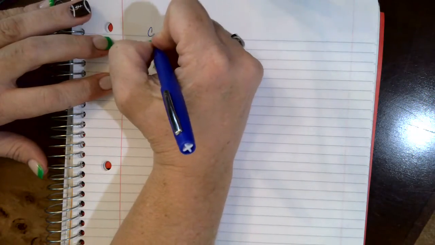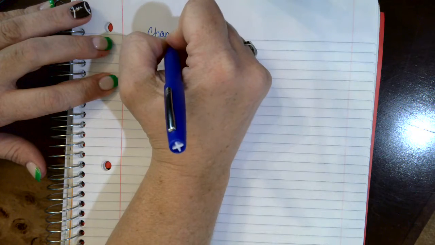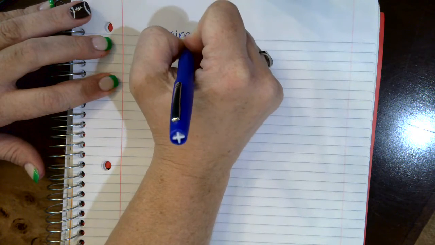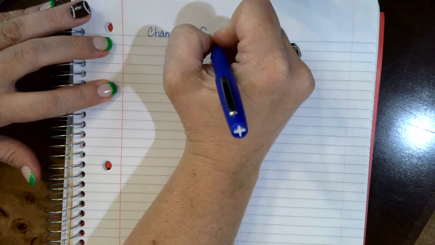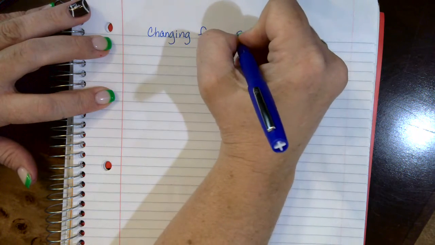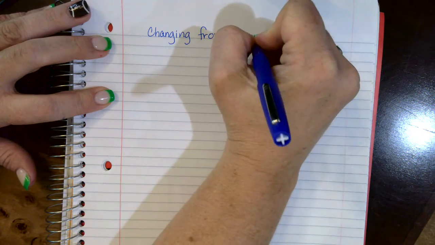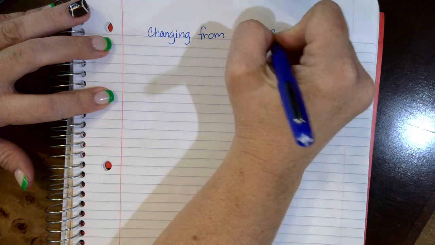So before I get ahead of myself, let's talk about changing from scientific to standard. Remember that standard is just how we normally write the number.